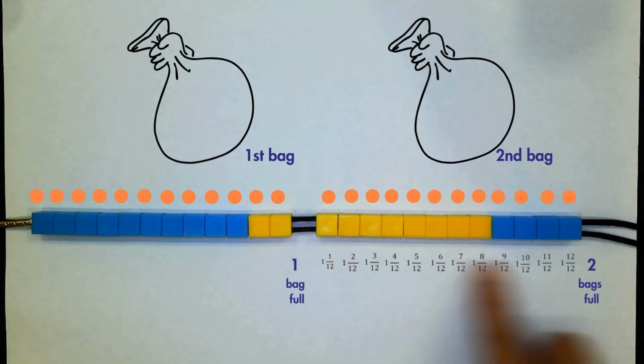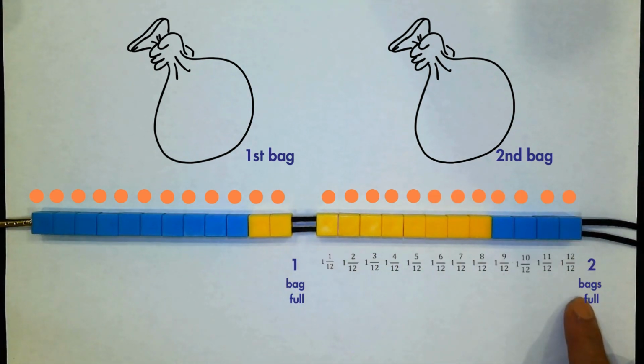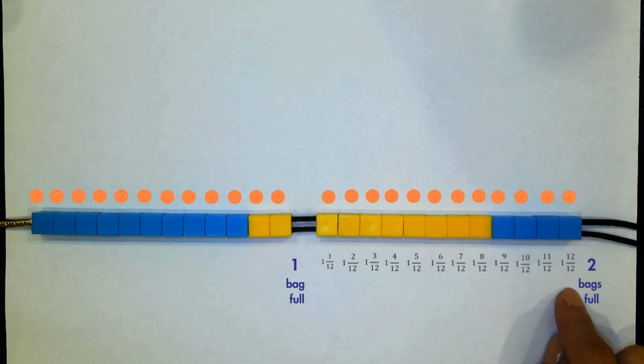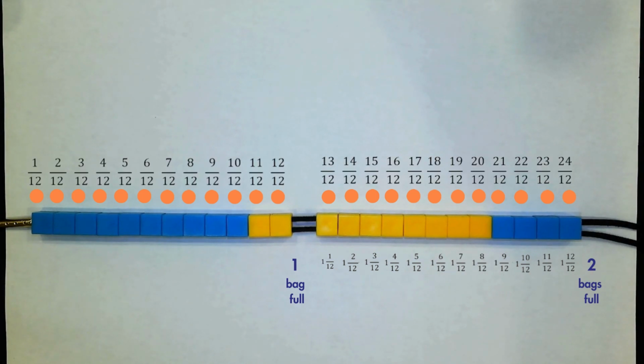Now, when I reach the last marble in the bag, I could express this in two different ways. I could think of this as 1 and 12/12 of a bag, which I should recognize as being 2 full bags. So the next thing to do is to label the linear abacus using both improper fractions and mixed numbers to show how these symbols in the sequence are actually naming the same quantity of things. And let's look at an example.